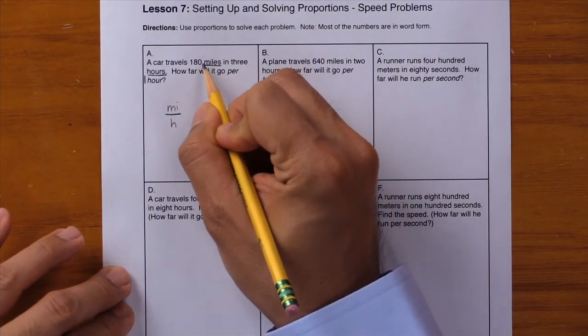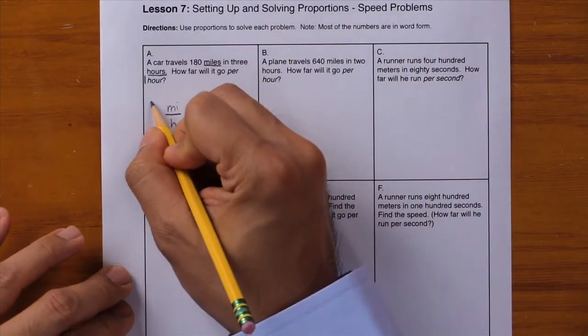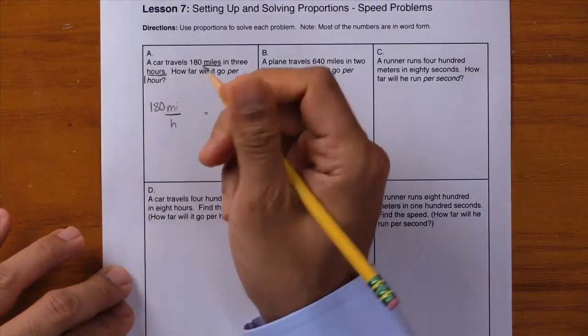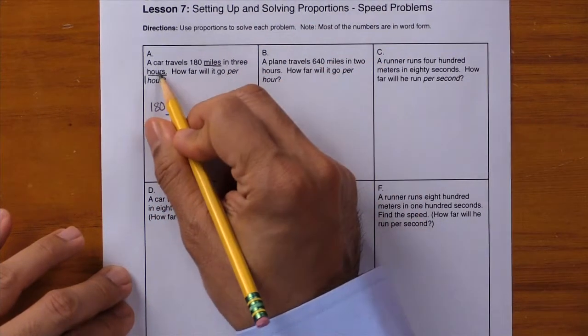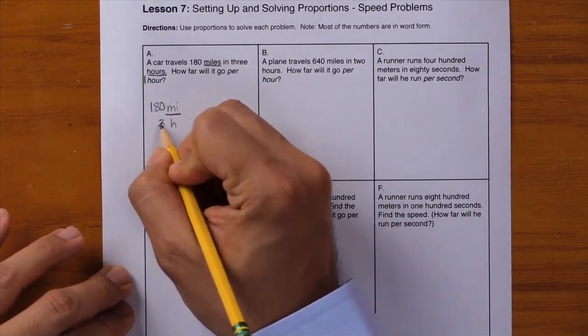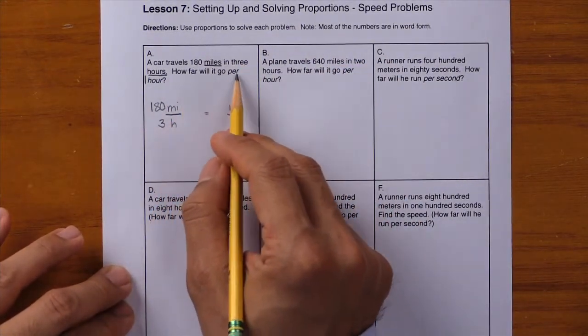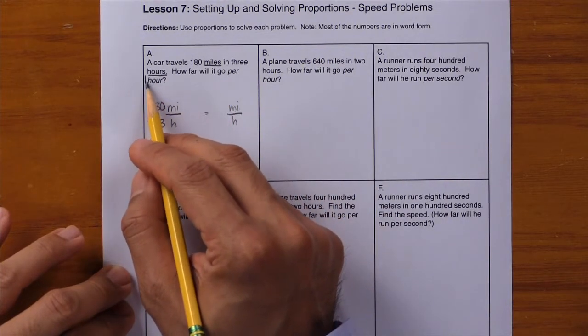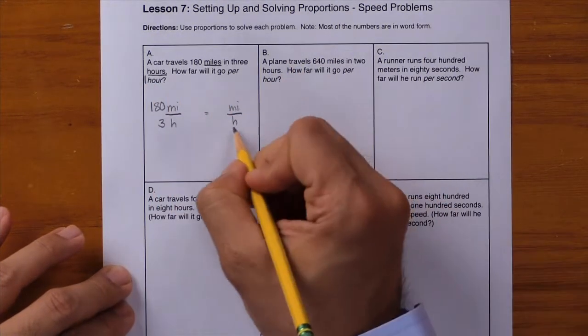180 miles, where does 180 go? It goes right here with miles. In 3 hours, where does the 3 go? It goes with H for hours. How far will it go per 1 hour? Where does the 1 go? It goes with hours right here.